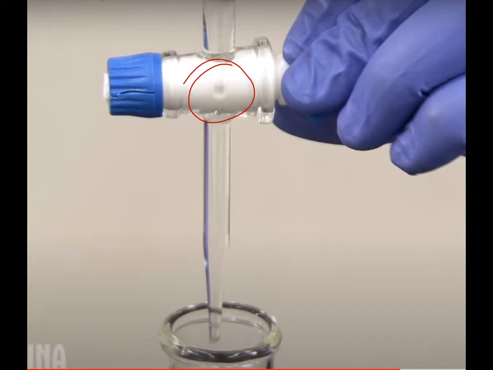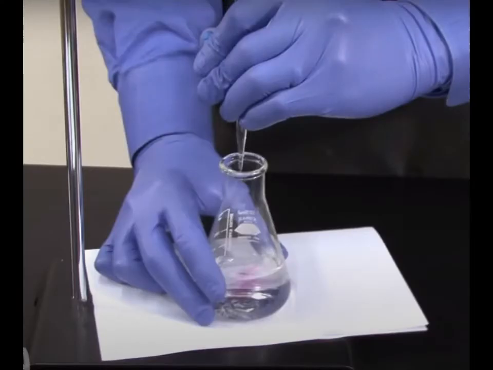You actually have to practice. You have to get good at using this instrument. And we usually spend a whole day just learning how to use this burette and how to read the numbers off it properly.